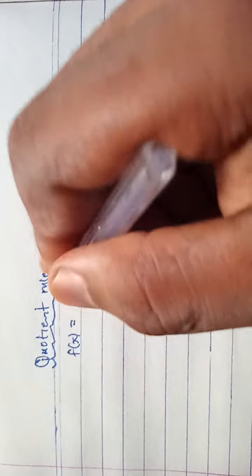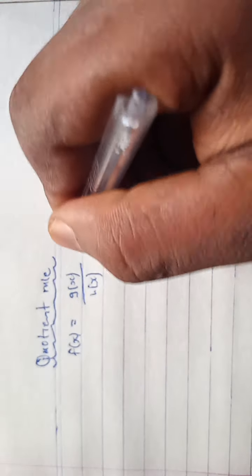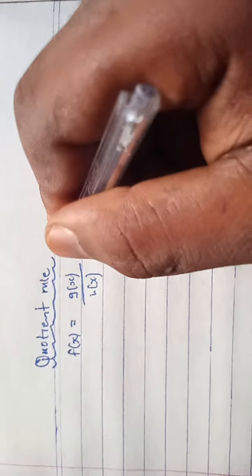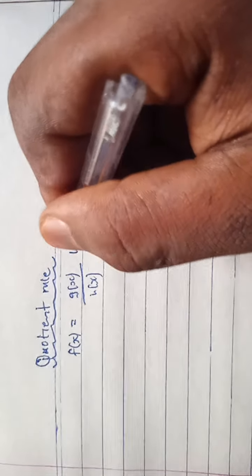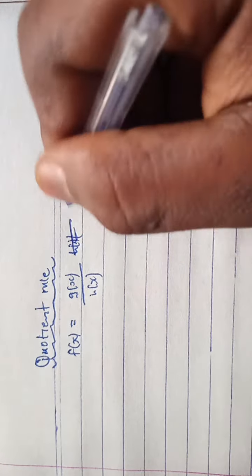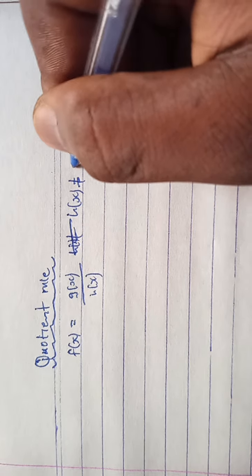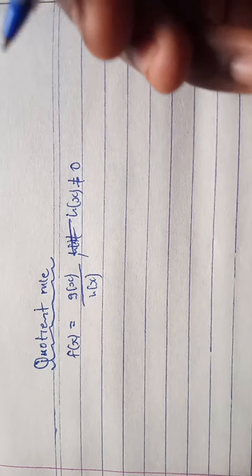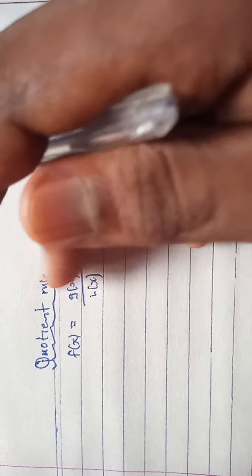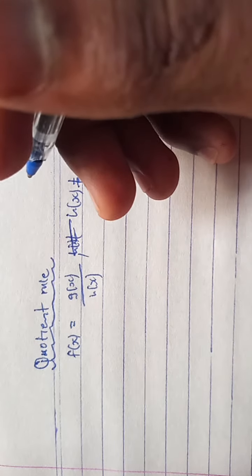So a function f of x equal to g of x all over h of x, whereby h of x is not equal to 0, requires the quotient rule.